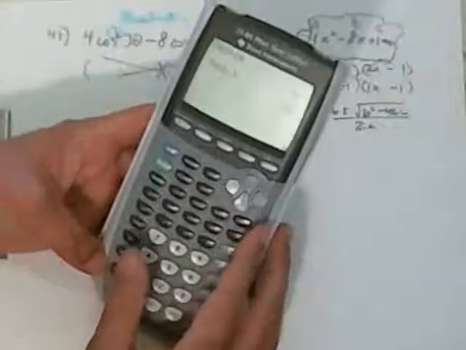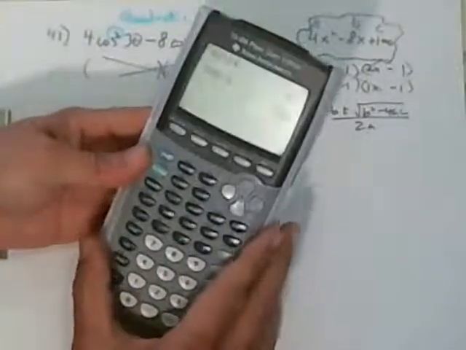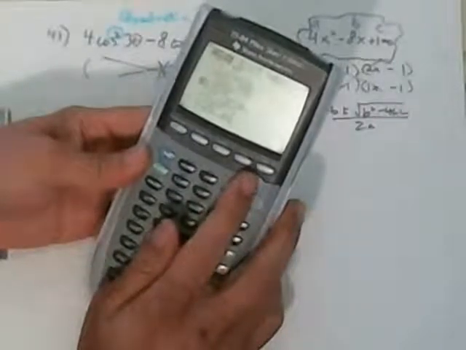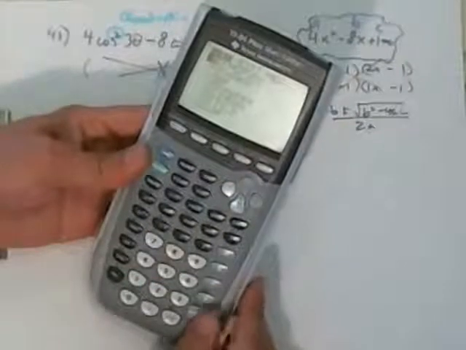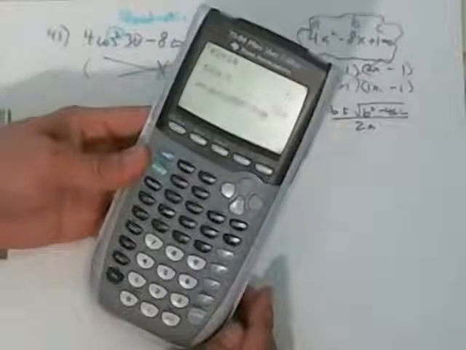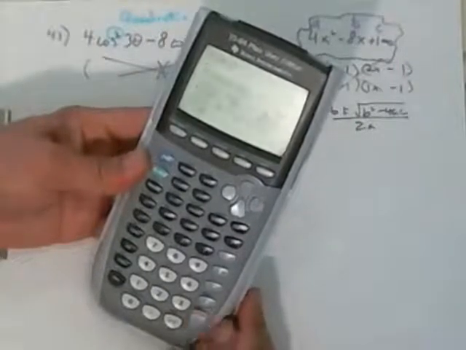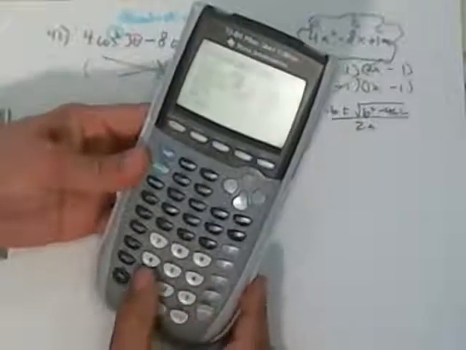If you Google programs for the TI-84 for the quadratic formula, you can probably find it online. I made this program myself. It's going to be 4, negative 8, and 1.